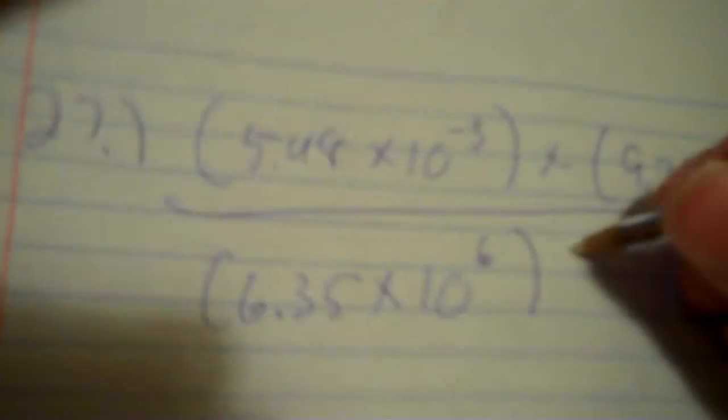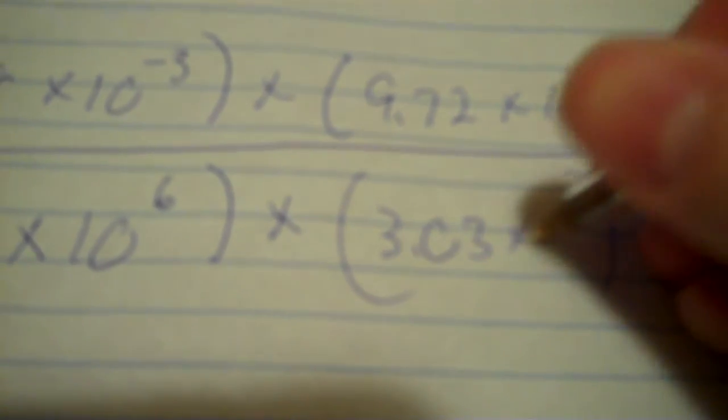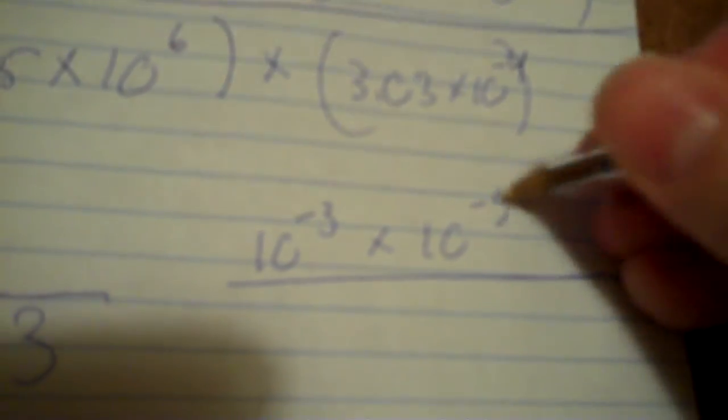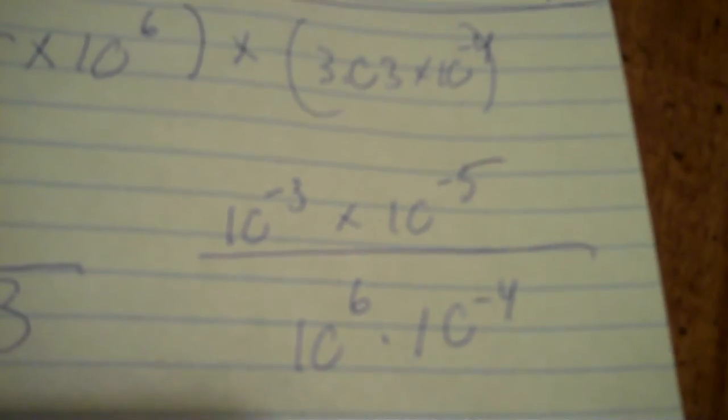Now, bottom, we have 6.35 times 10 to the 6th, and then 3.03 times 10 to the negative 4th. Now break this up, okay? So 5.48 times 9.72, and then on bottom 6.35 times 3.03. Meanwhile, at the same time, we have 10 to the negative 3rd times 10 to the negative 5th, and on bottom we have 10 to the 6th times 10 to the negative 4th.